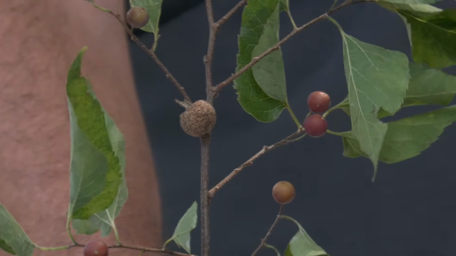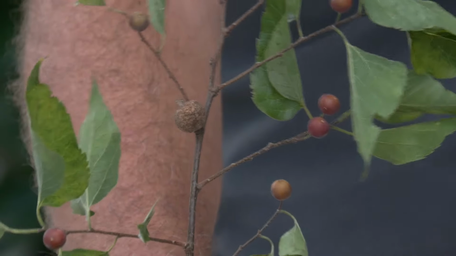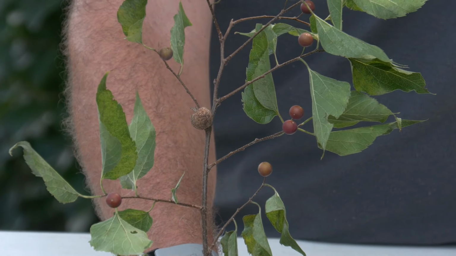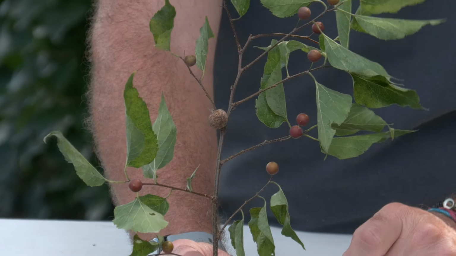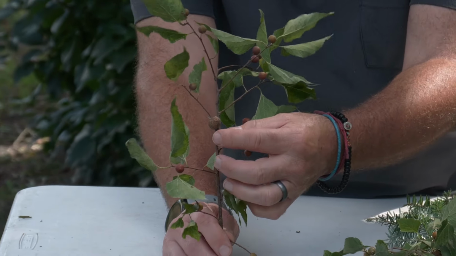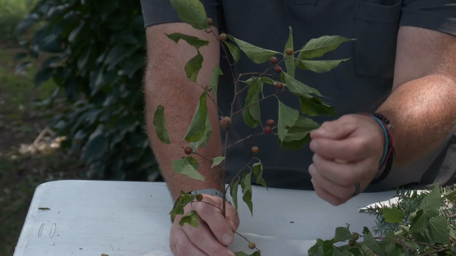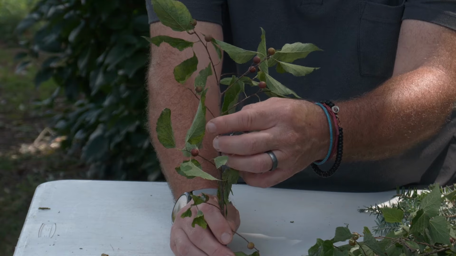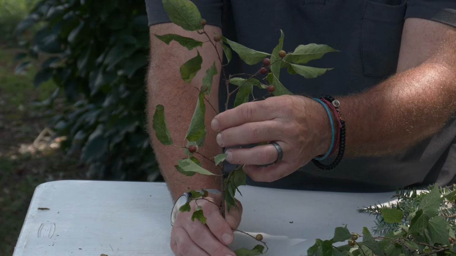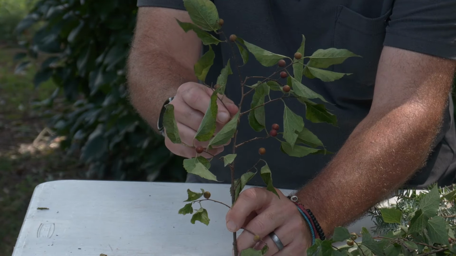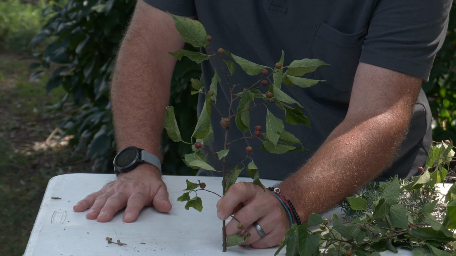And this is a hackberry petiole psyllid gall, and it's caused by an insect called a psyllid. And a psyllid is kind of like a leafhopper. It's really, really small, very tiny. And what that insect does is it lays its eggs on that petiole tissue. The eggs will hatch, and that first instar will start to form this callus from the tissue around it to protect itself so that it can feed. And in some of these psyllids, there'll be multiple insects inside of there. This particular one, I think there's only one insect.